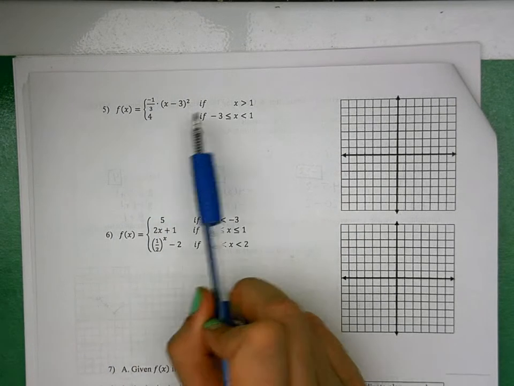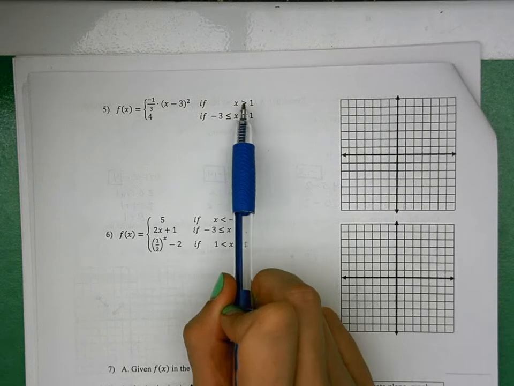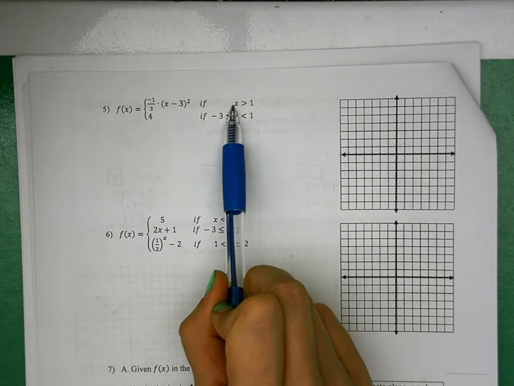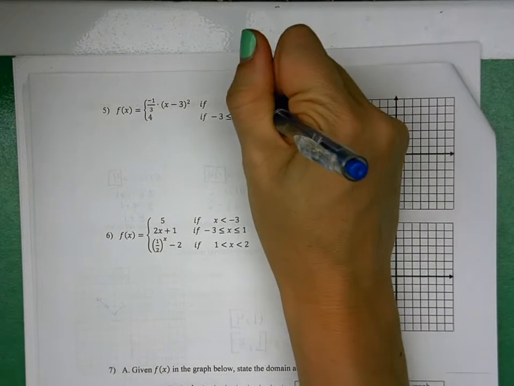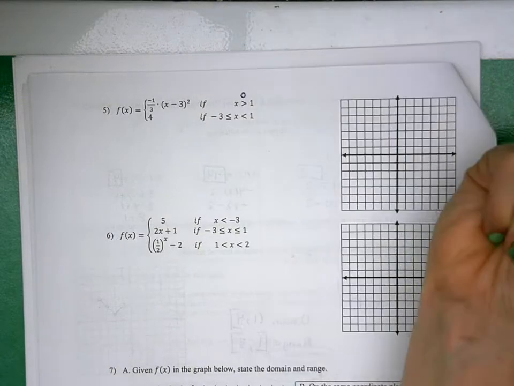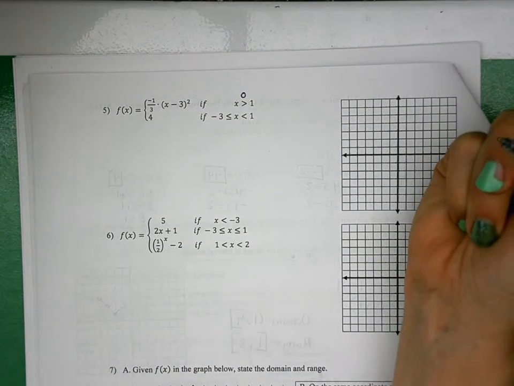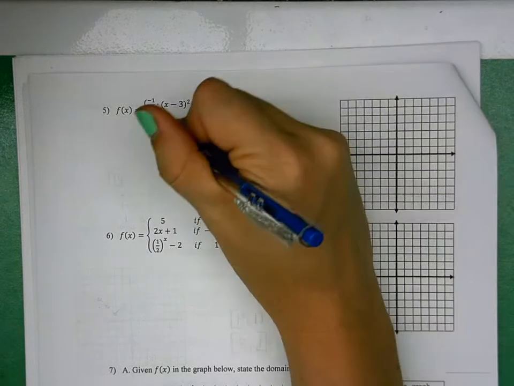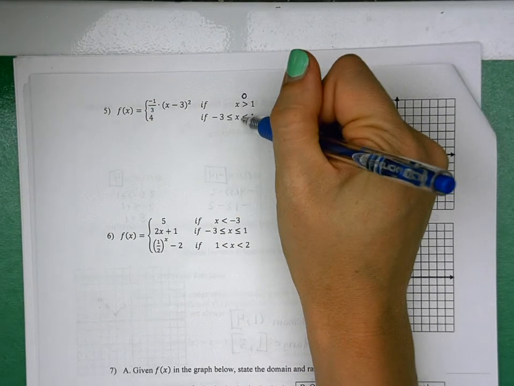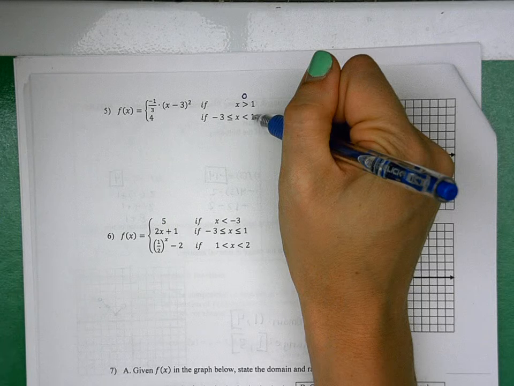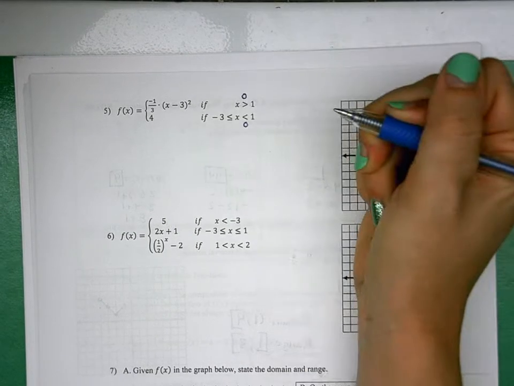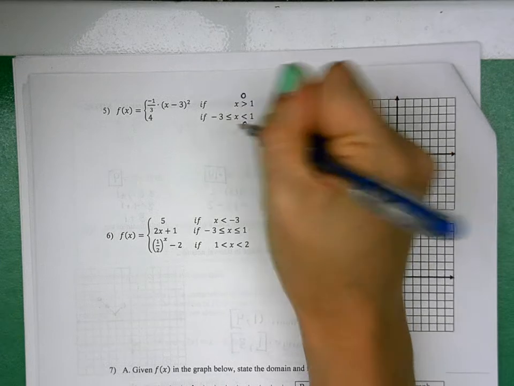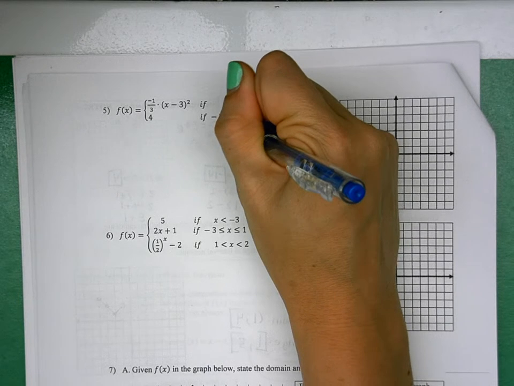For my inequalities, for this quadratic, I'm looking at all values of x that are bigger than 1. There's no equals, so that is going to be a hole. Okay. Down below, for my horizontal line, I'm looking for values between negative 3 and 1. There is no equals at 1, so that's going to be a hole. There is an equals at negative 3, and so that is going to be a point.